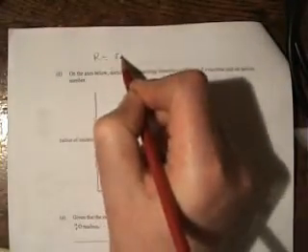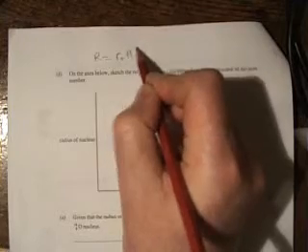Sketch the relationship between the radius of a nucleus and its nucleon number. Well, if you've got the data sheet to hand, you'll see that the equation is given. R equals R0 A to the power of a third. And this asks you to plot R and to plot nucleon number.